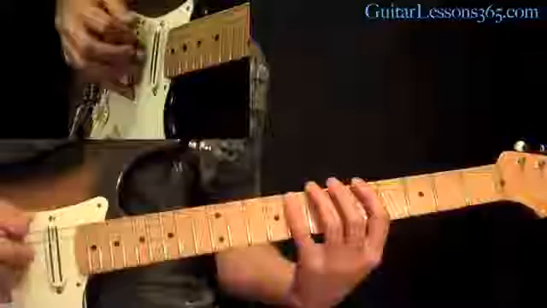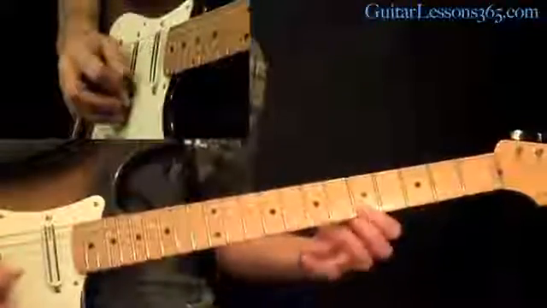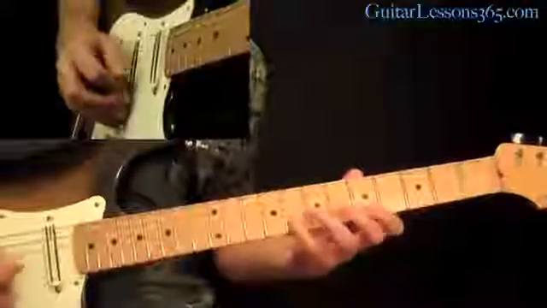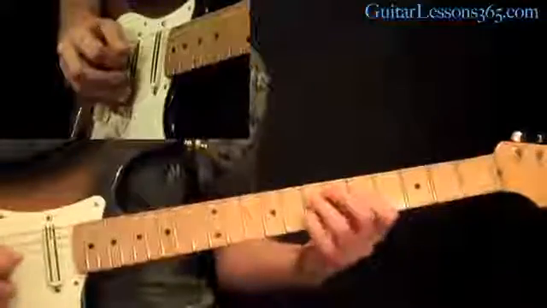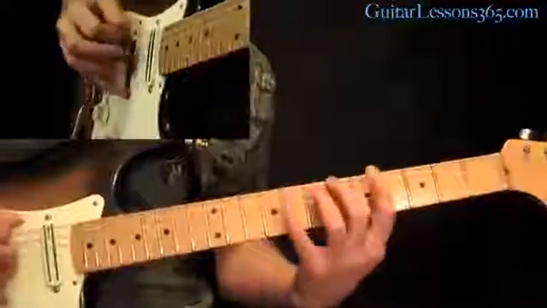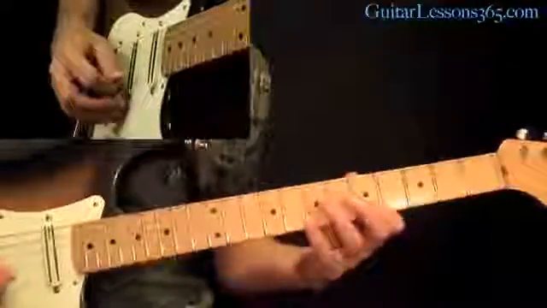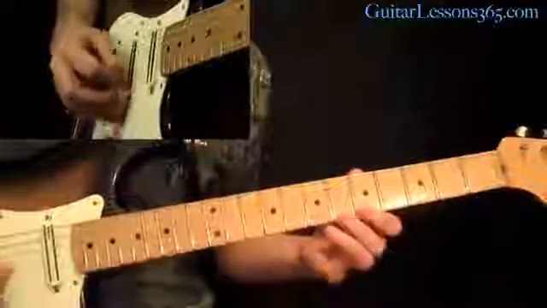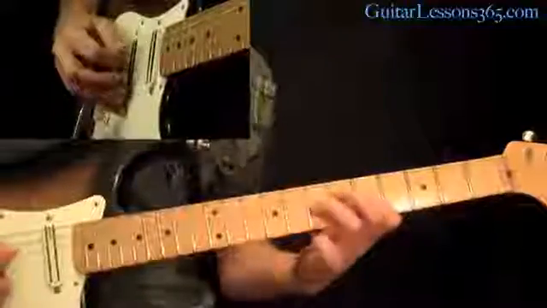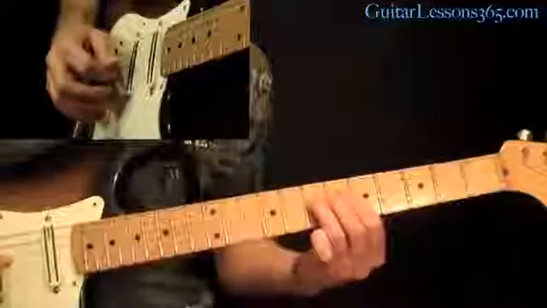Okay, so we have it. All right, so it has that very identifiable Phrygian sound to it if you add a little low note to it.